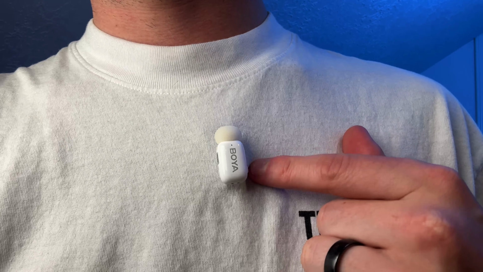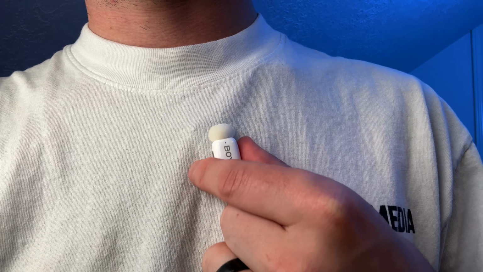But typically, you do want to be as close as you possibly can be to your microphone in order to get the best results. Otherwise, if you do want to position the phone a little bit further away from you for a wider shot, then you are going to want to look at some sort of microphone solution that you could put maybe on your person, like a wireless microphone. And it doesn't have to be anything crazy.